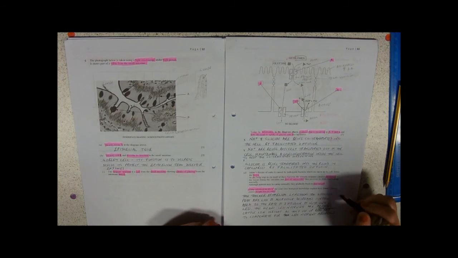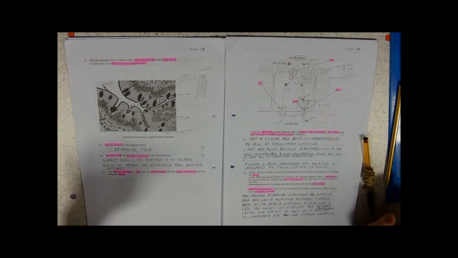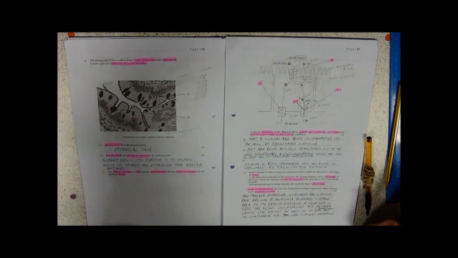So don't forget that to lose weight you have to use up your body fat. That's the only thing that's ever going to make you lose weight. So that seems to be quite a common theme.